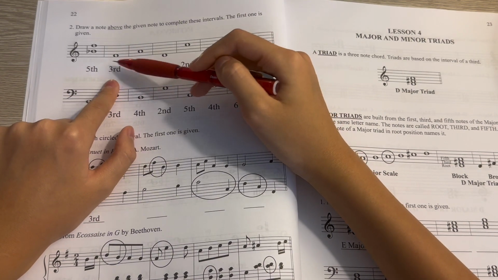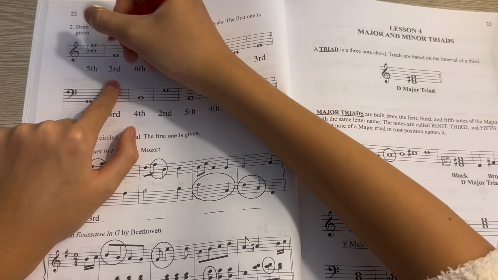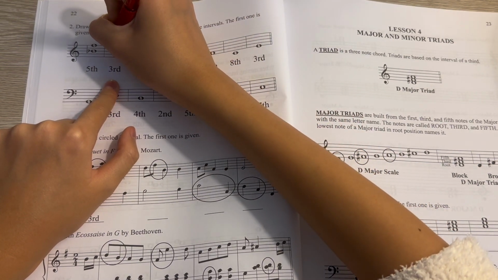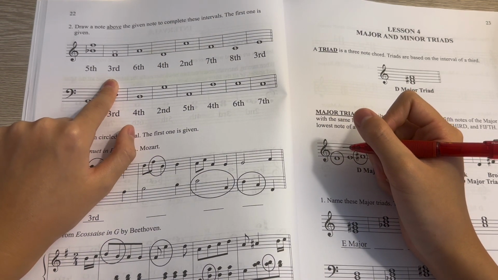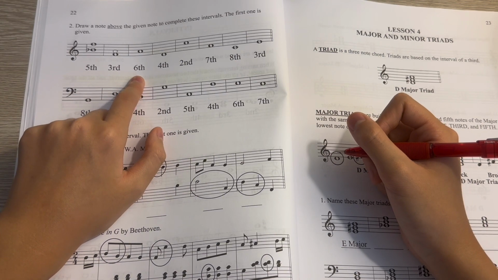So now we have a third, right? So it's 1, 2, 3. That means we are going to draw the third note that we just counted, which is a C, right there. Let's do this one. So we have 6th.